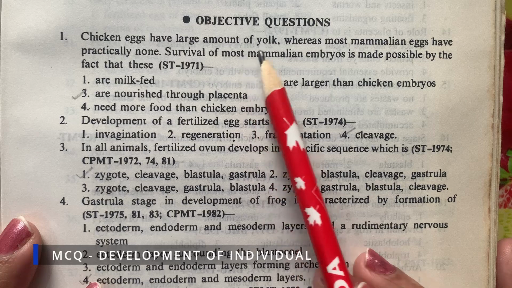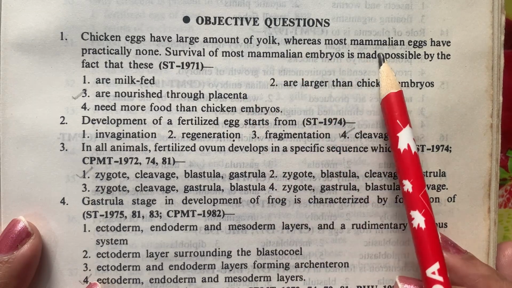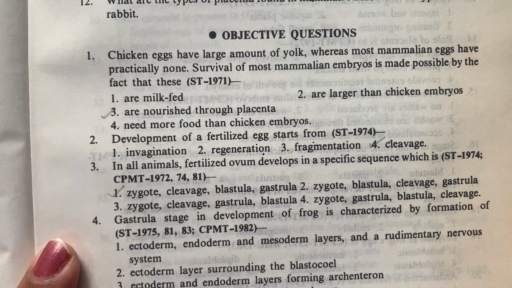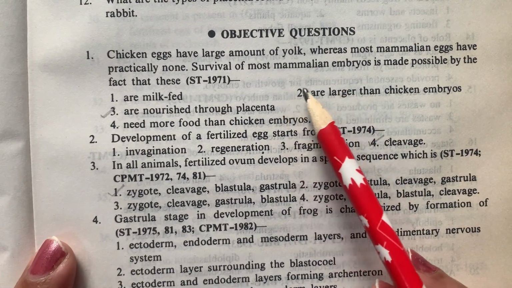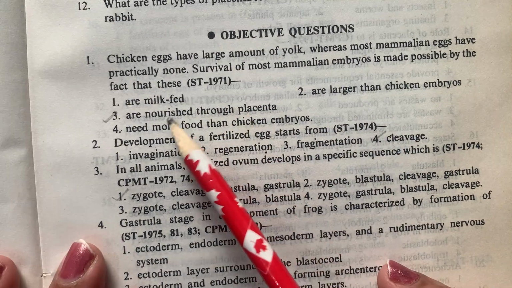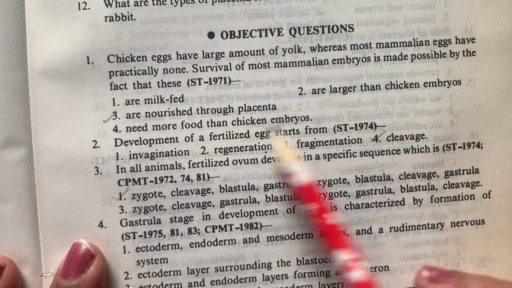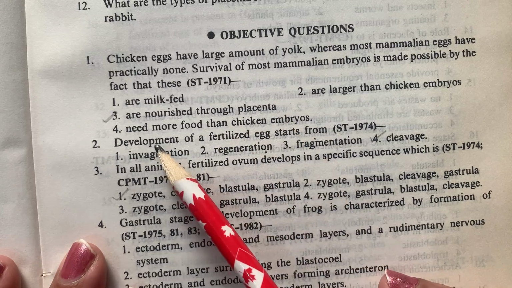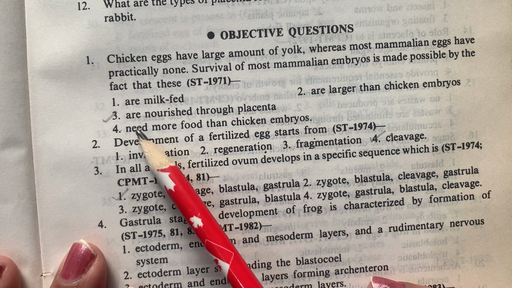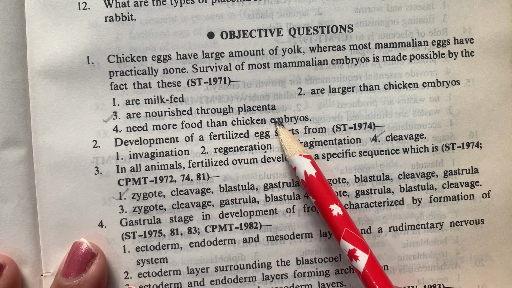Chicken eggs have a large amount of yolk, whereas most mammalian eggs have practically none. Survival of most mammalian embryos is made possible by the fact that they are milk fed, are larger than chicken embryos, are nourished through placenta, or need more food than chicken embryos. They are nourished through placenta.